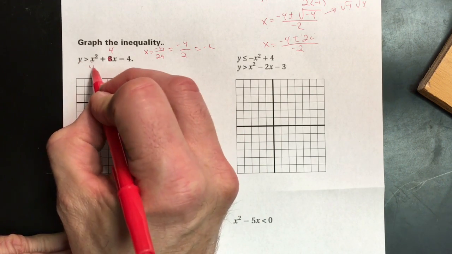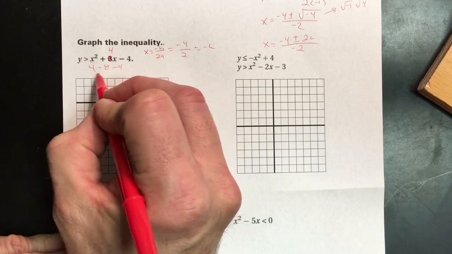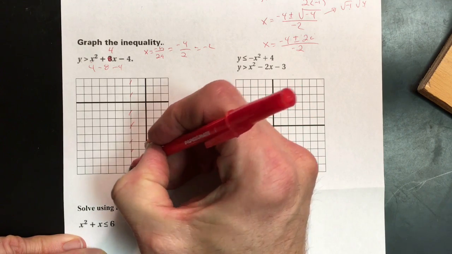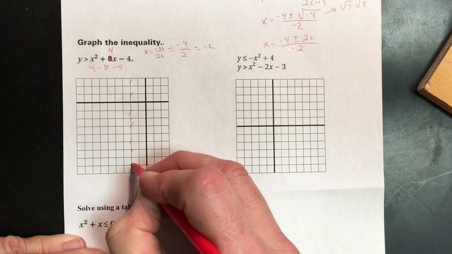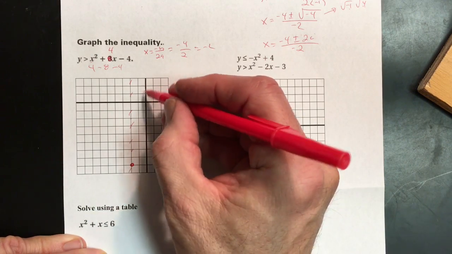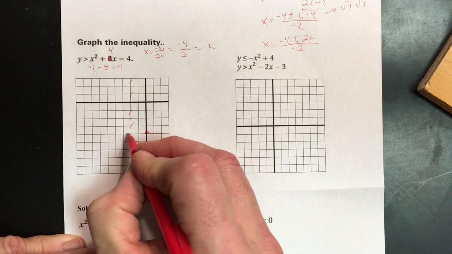Negative 2 squared is 4. Negative 2 times 4 is negative 8. And negative 4 is going to be a negative 8 itself. So 1, 2, 3, 4, 5, 6, 7, 8. And of course, the negative 4, the c term, is going to be our y-intercept. 1, 2, 3, 4. Reflect across the axis of symmetry.